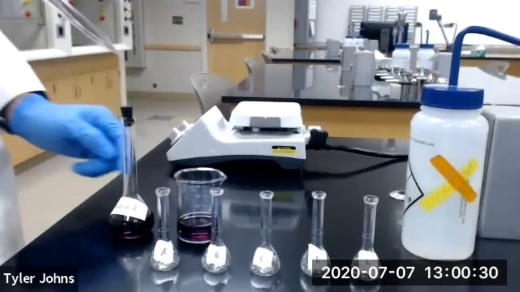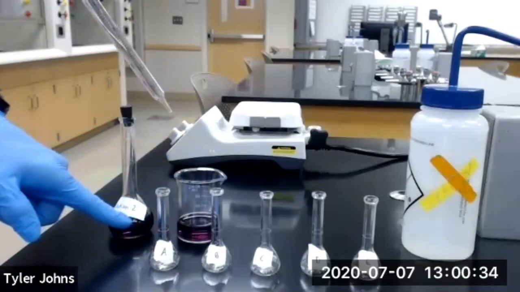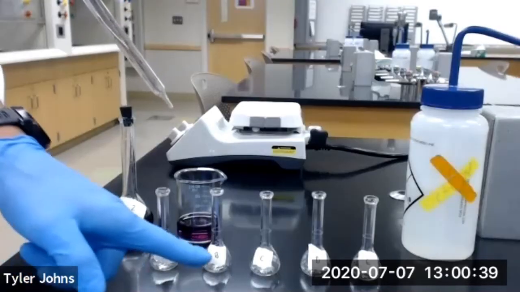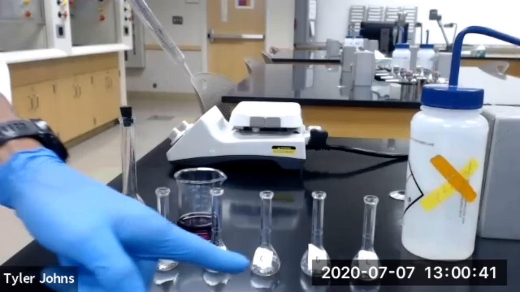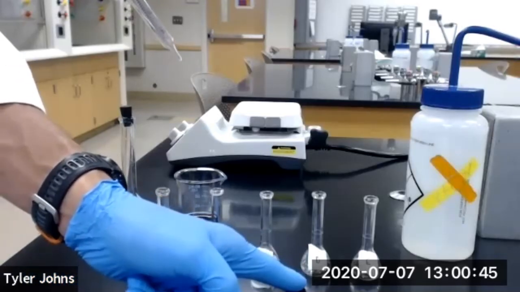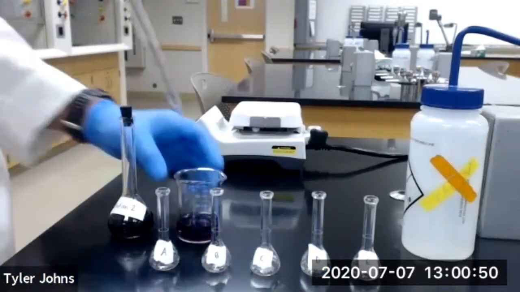We'll then use a pipette to transfer 1 milliliter of our solution 2 into volumetric flask A, 2 milliliters into volumetric flask B, 4 milliliters into volumetric flask C, 6 milliliters into volumetric flask D, and 8 milliliters into volumetric flask E.